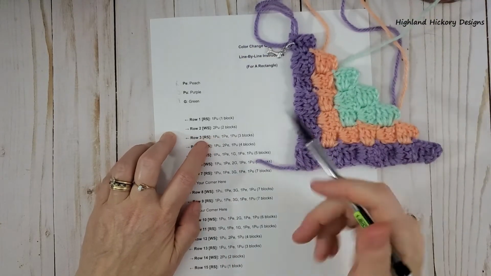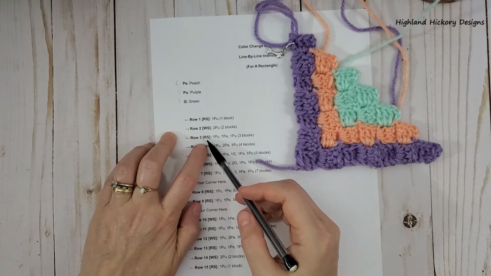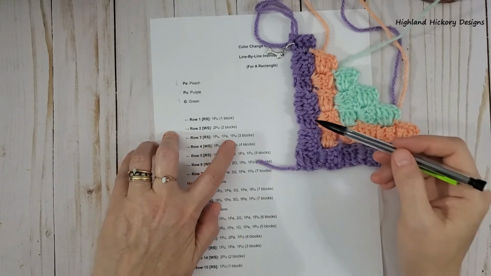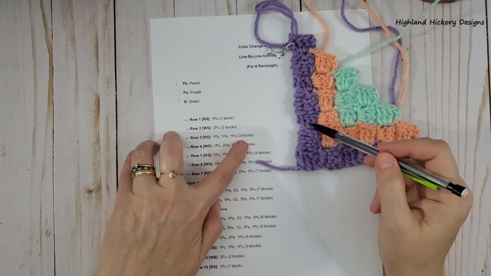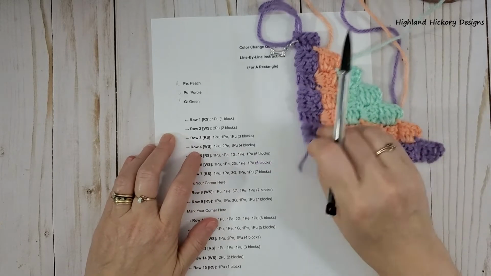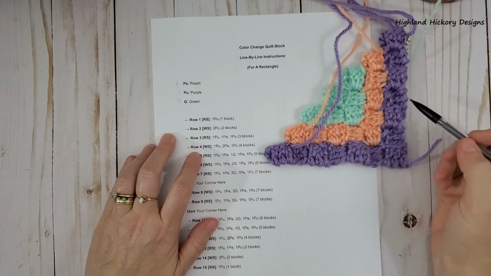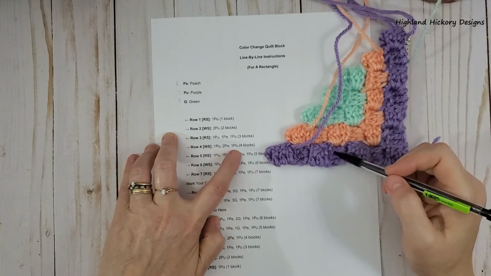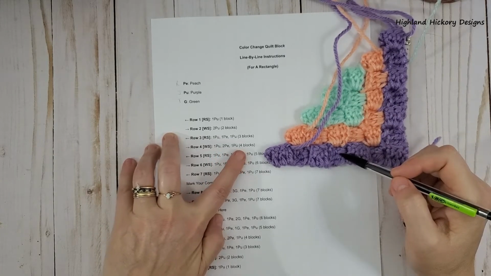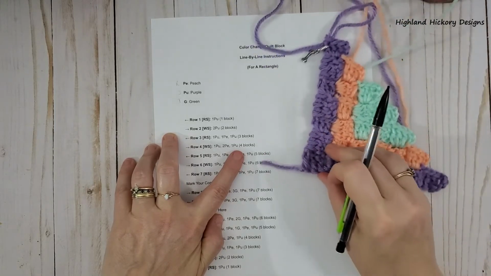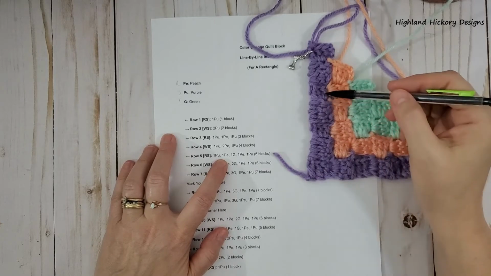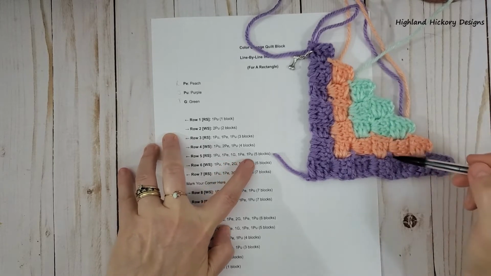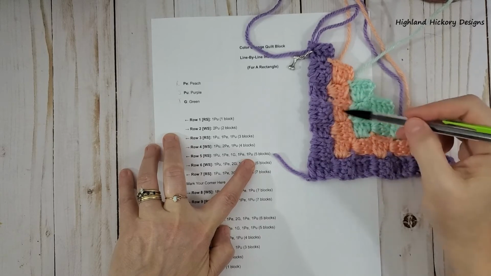You flip your work again. Row 3, working to the left, would be 1 purple, 1 peach, 1 purple for a total of 1, 2, 3 blocks. Let's try row 4. So row 4, you'd be working to the right, 1 purple, 2 peach, 1 purple for a total of 1, 2, 3, 4 blocks. Row 5, 1 purple, 1 peach, 1 green, 1 peach, 1 purple for a total of 5 blocks. 1, 2, 3, 4, 5.